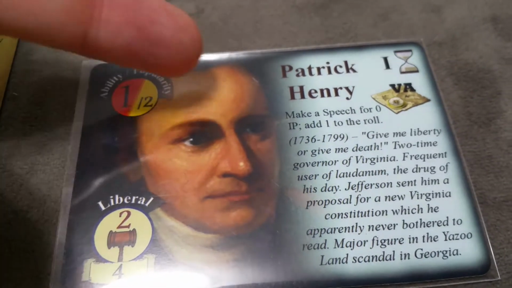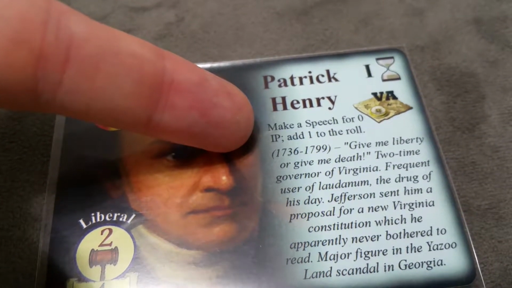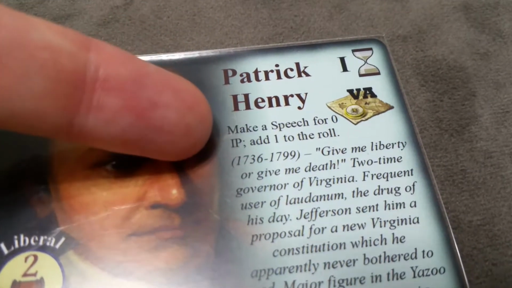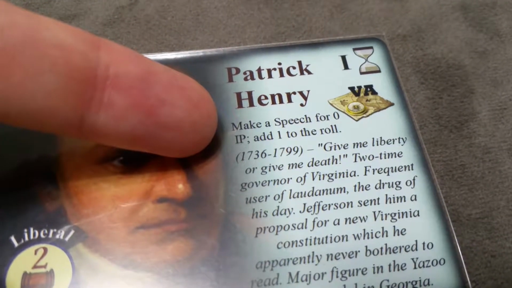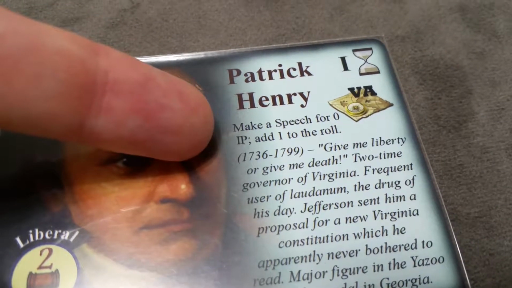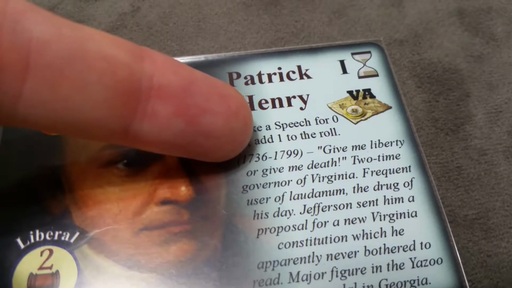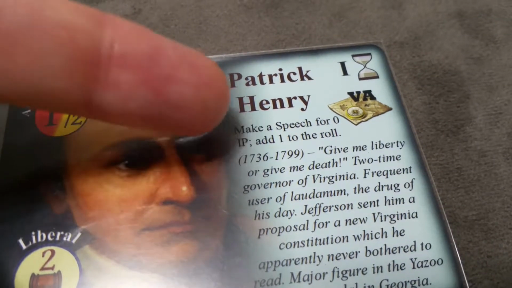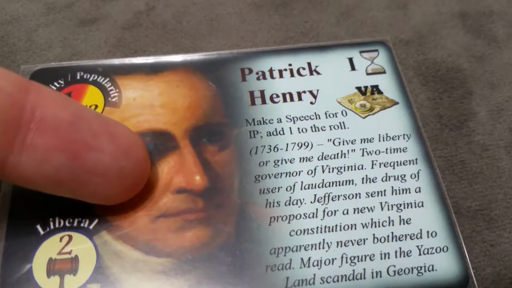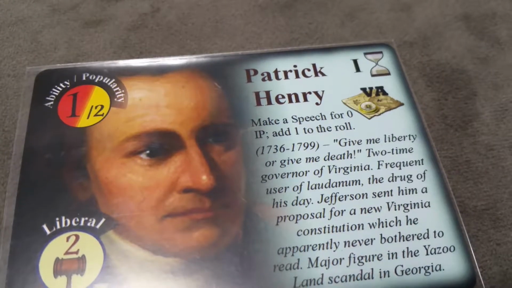I wanted to point out that in the expansion, some of the statesmen have the new orator ability. You can see Patrick Henry, for example, can make a speech for 0 IP. Normally it would cost 1 IP to make a speech, but he can do it for free during this round. And he can always add 1 to the die roll. So if he rolls a 5, then he automatically gets a 6, and he would succeed. But that would count as the 1 speech for that player.